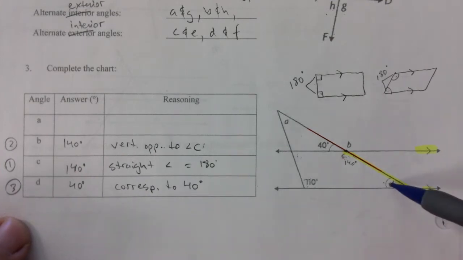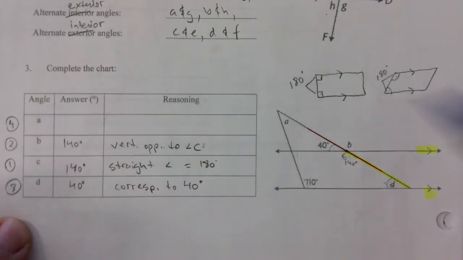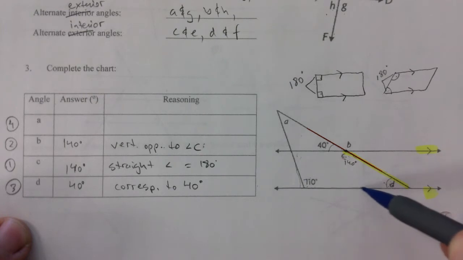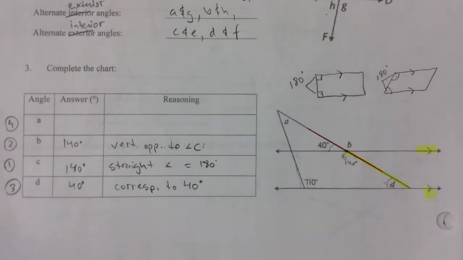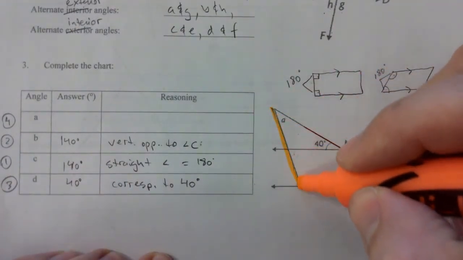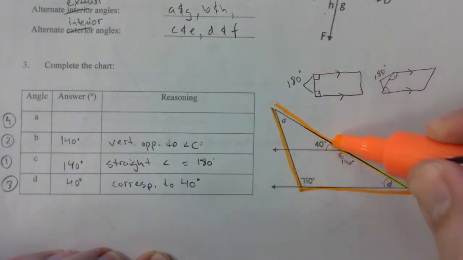Okay. This corresponds to that. Or you could have said they're consecutive interior. So these two are supplementary. Okay. And last but not least, I'm going to do A. And there you should see a triangle, the big triangle out here. Okay. This might help or might not help. I'm not sure, but right, you have that big triangle along the outside.